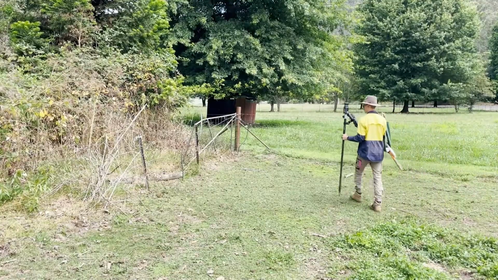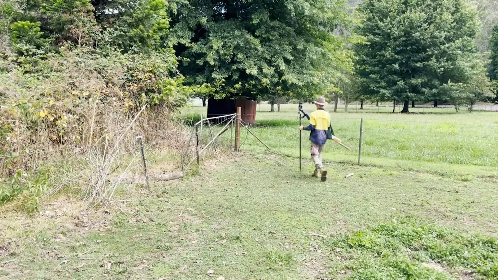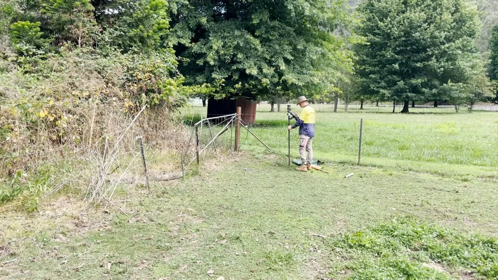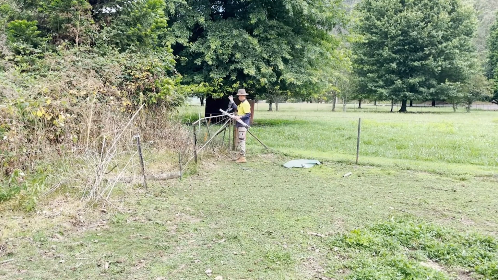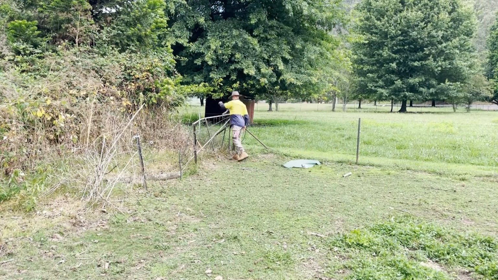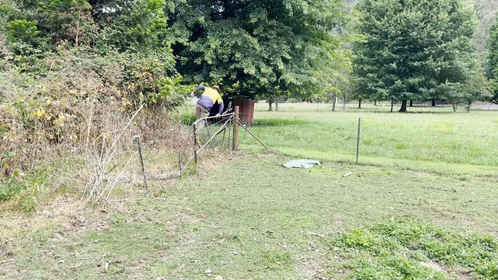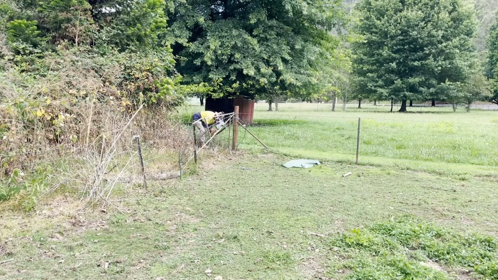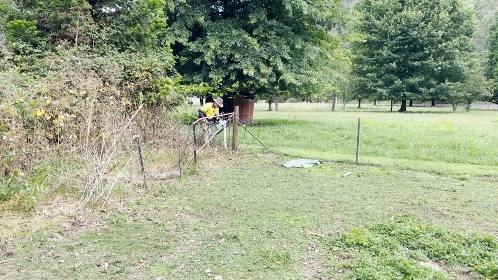Every peg is different. Sometimes they're not even pegs that we have to place, and sometimes we have to climb over fences to get to these boundary corners. This example is one that's pretty straightforward, but we need to climb over the fence, place the peg, and then keep on moving.